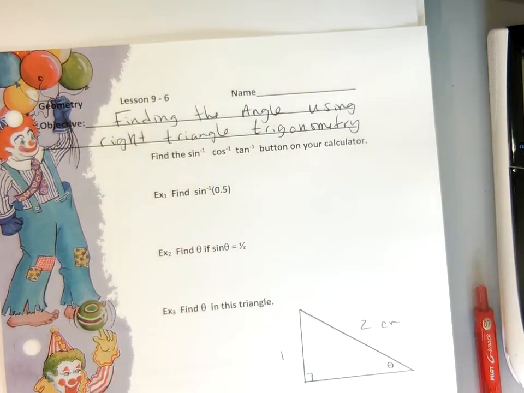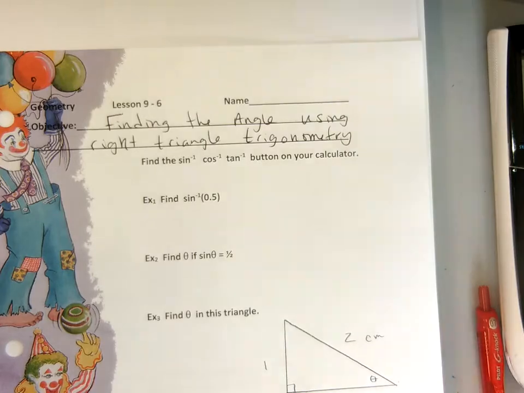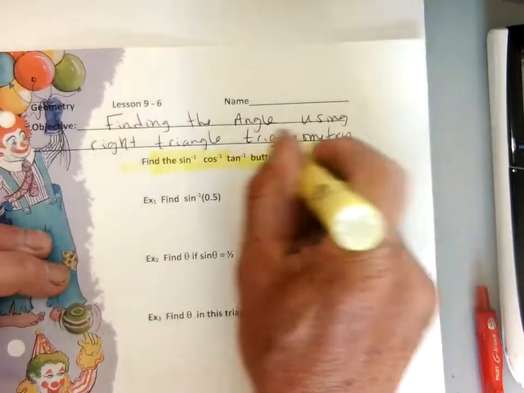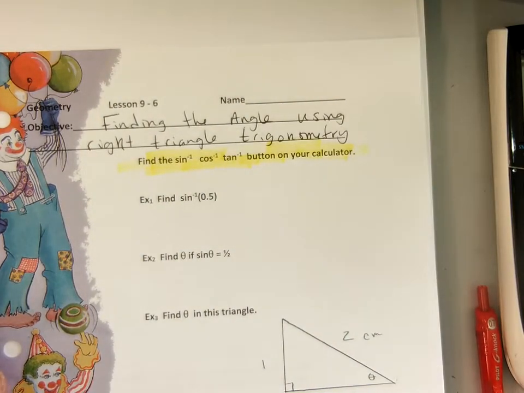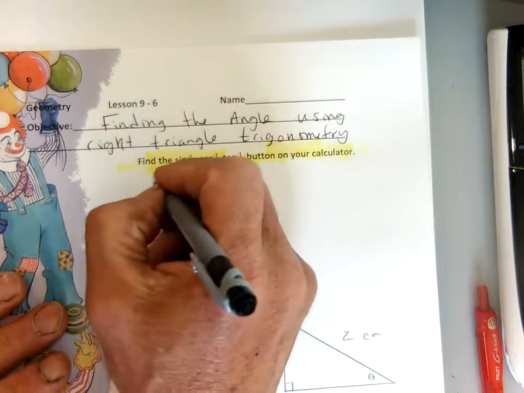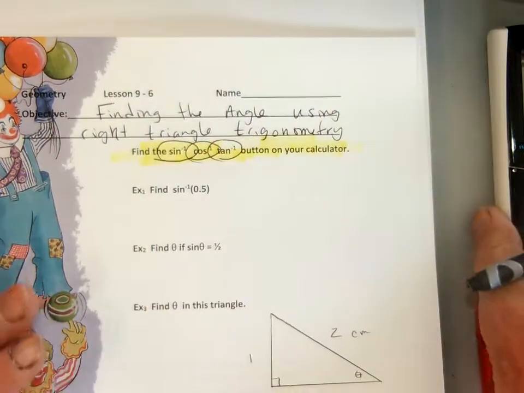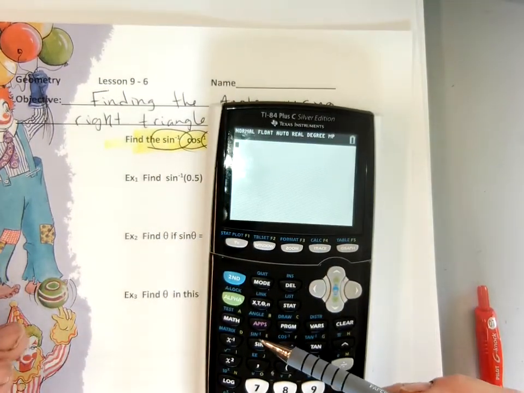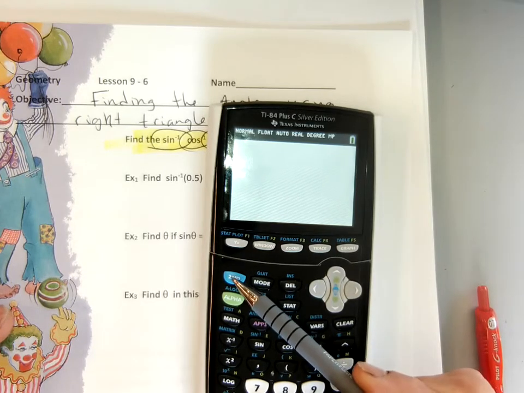Okay, so finding the angle using right triangle trig. The key is really these buttons here. Whenever you use these buttons, you're going to find an angle. Anytime you need to find an angle, you've got to use these three buttons, which on our calculator are in blue: sine inverse, cosine inverse, tangent inverse. So you just hit the blue button, then one of these.